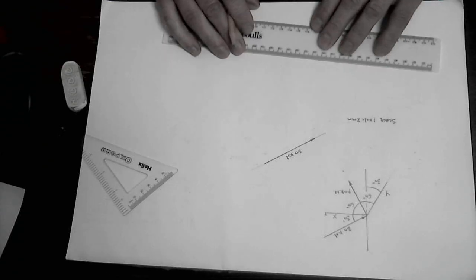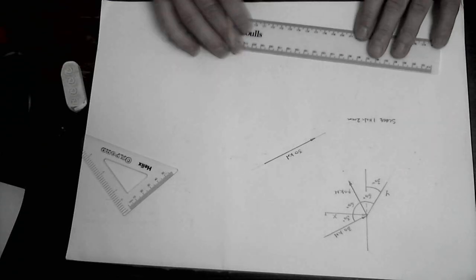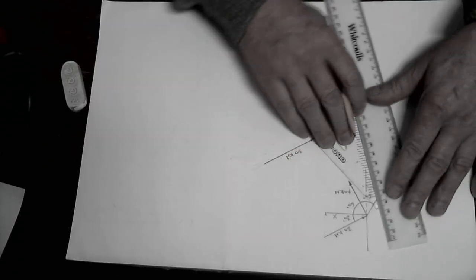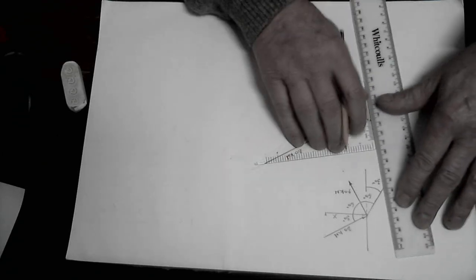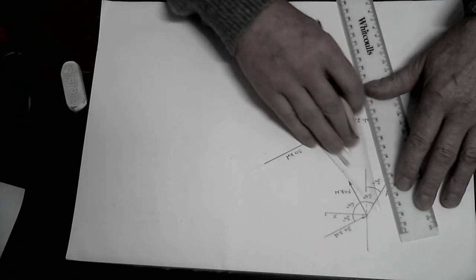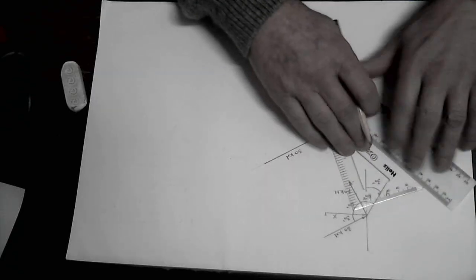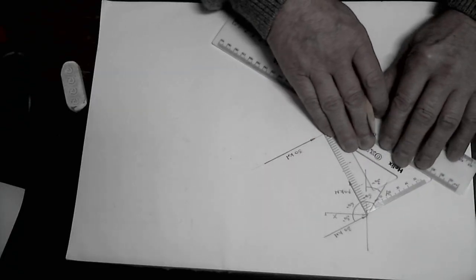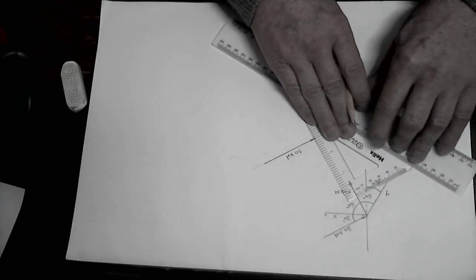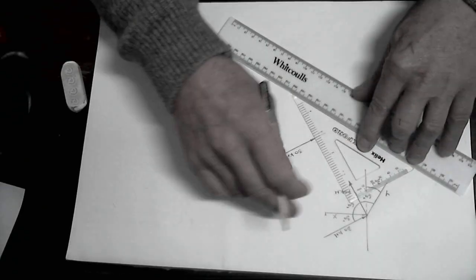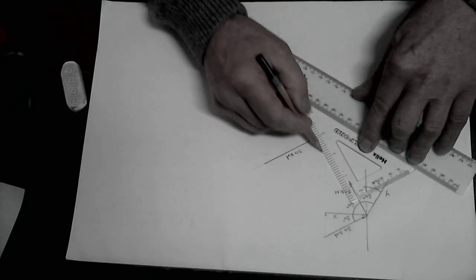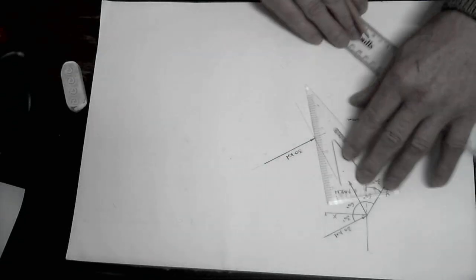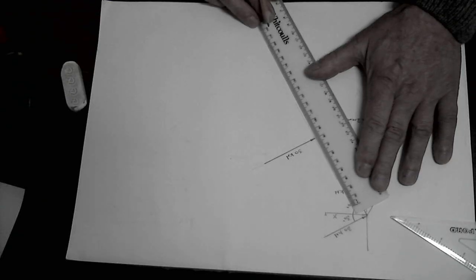All right, next one. We'll choose the next known vector, so that's this one here. What's my best method going to be here? Maybe this way. I'm going to draw this one in long so that I can then just align my rule with it to extend it.